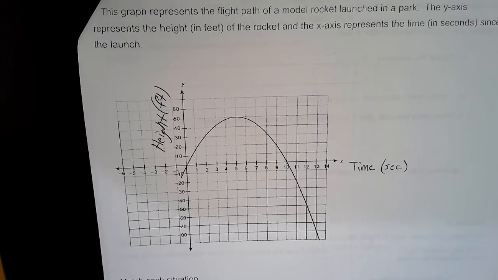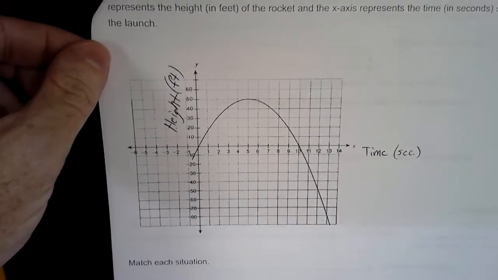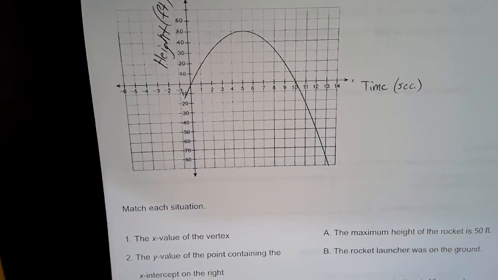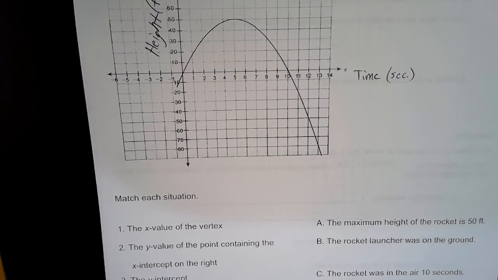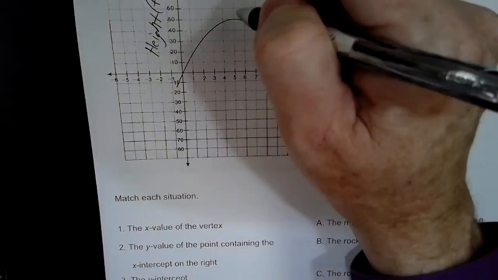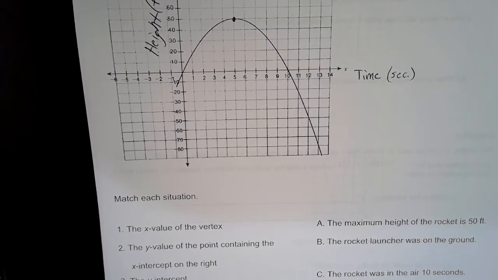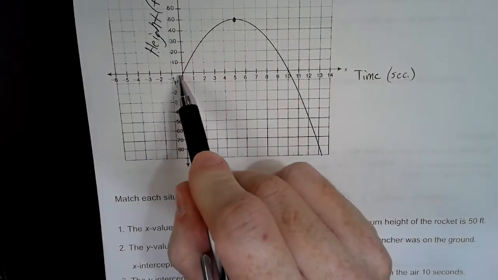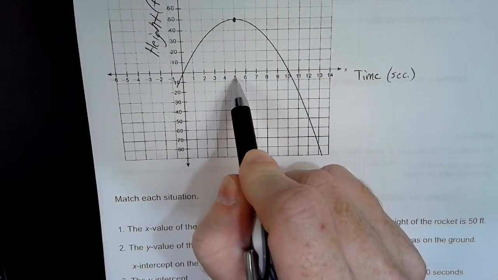All right, so now this is going to be matching. There's one of these on the homework, and this is a little confusing, so bear with me here. And then the rest of the homework is just going to be straight up word problems. So the x value of the vertex. So I'm going to my vertex right there. The x value. So the x value is 5.